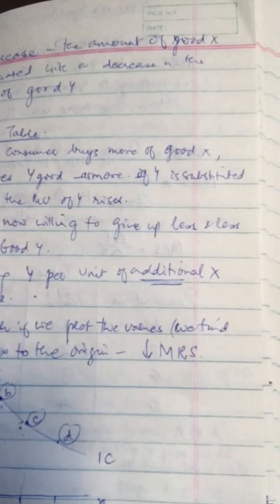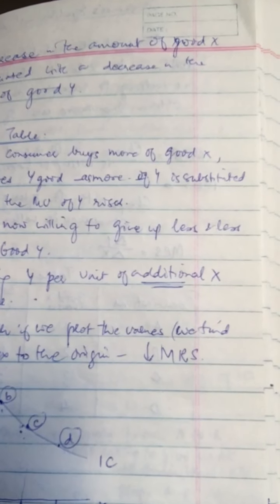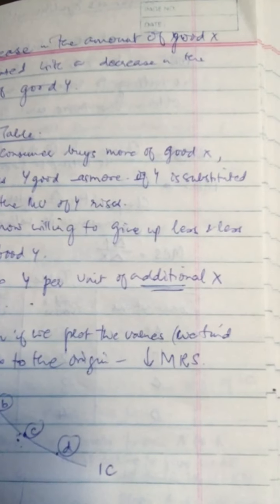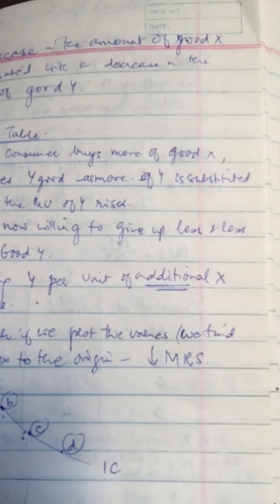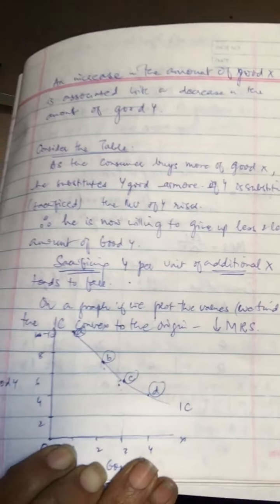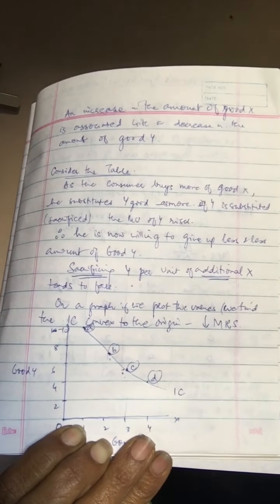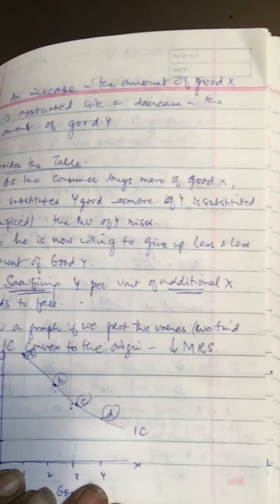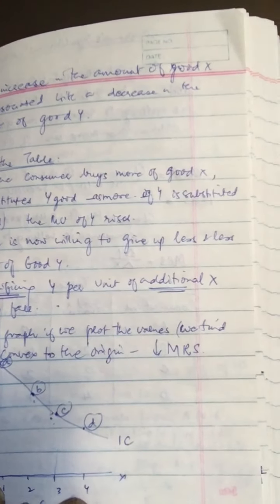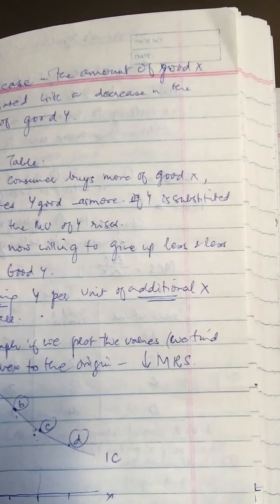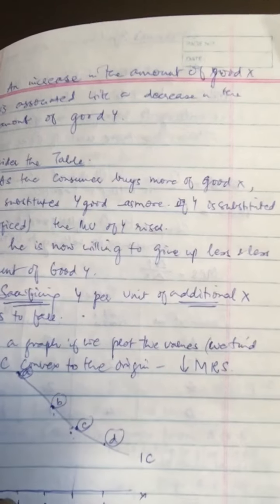In an indifference curve, as a consumer moves along the curve, he substitutes one good for the other. The rate of substituting between two goods is known as the marginal rate of substitution. It is important to note that the marginal rate of substitution between the two goods diminishes.